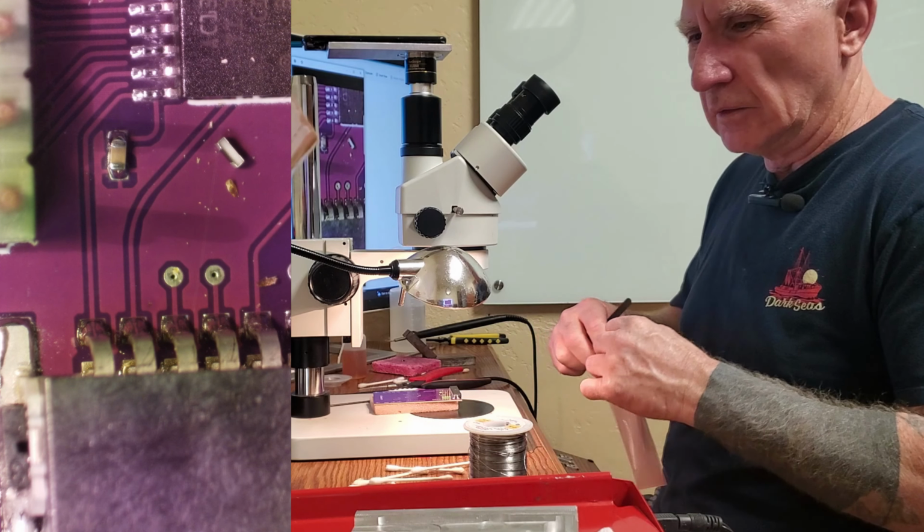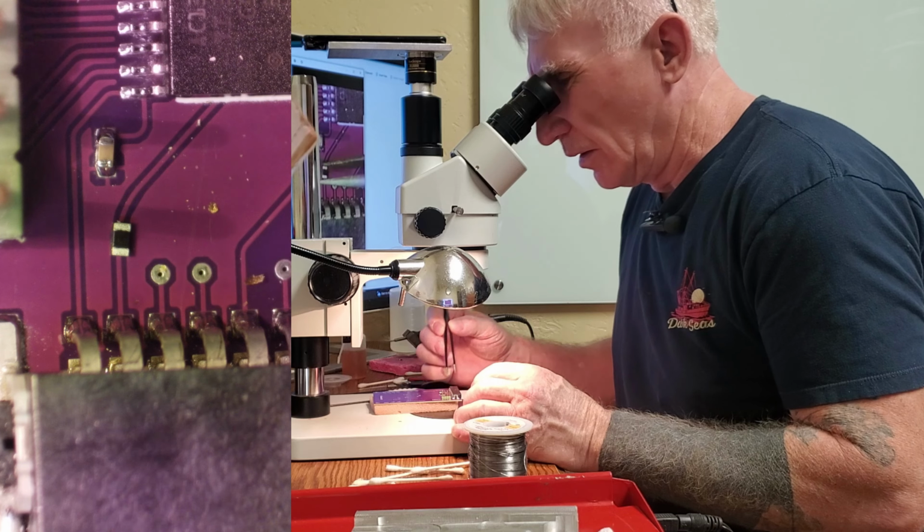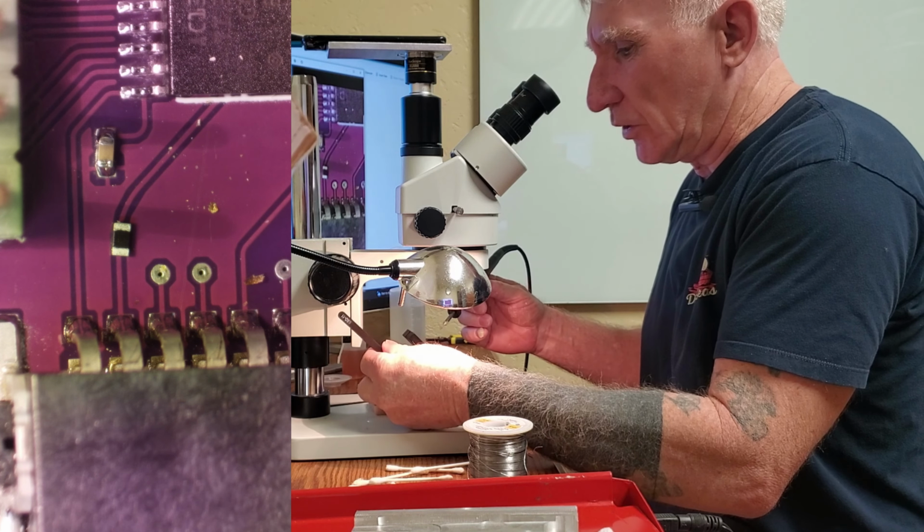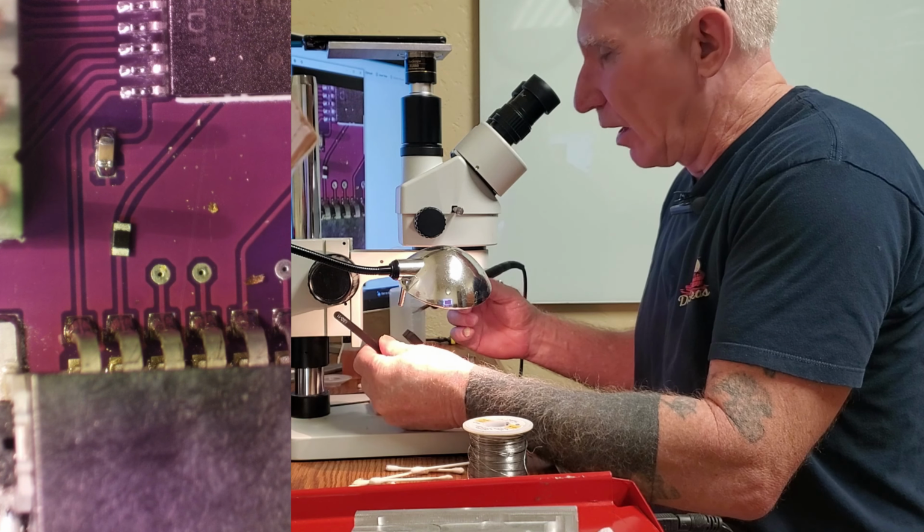See if I can get this thing flipped over without flipping it back over. All right, there we go. Okay, so I'm going to try to come in here with the tweezers like this. Whoop, there we went. Okay, try it again.